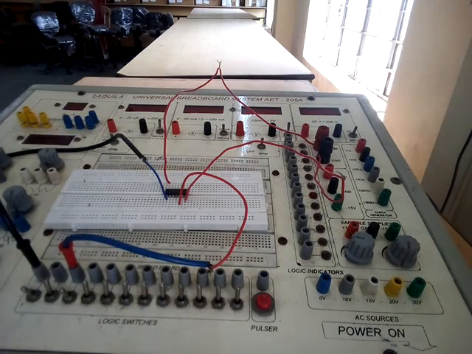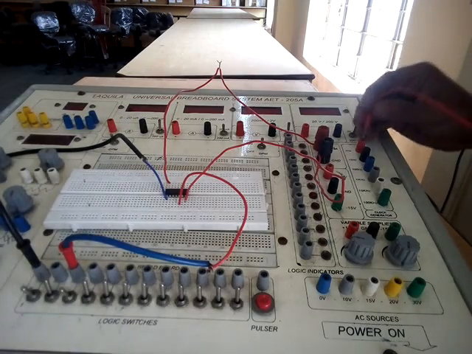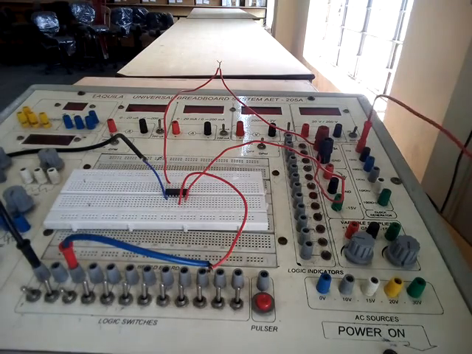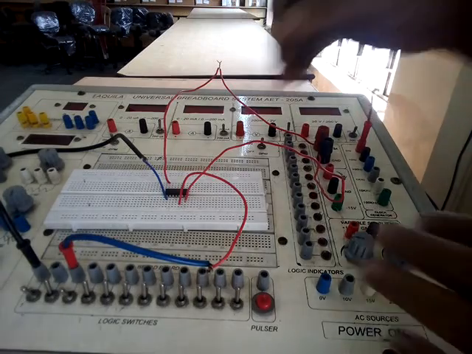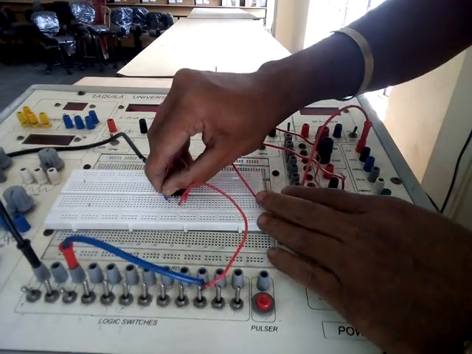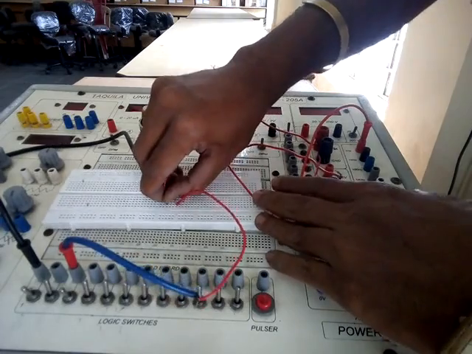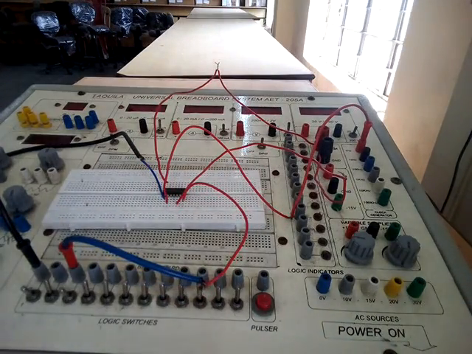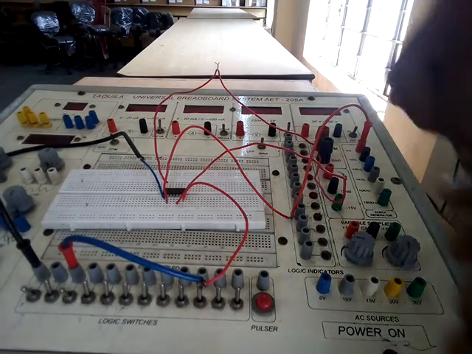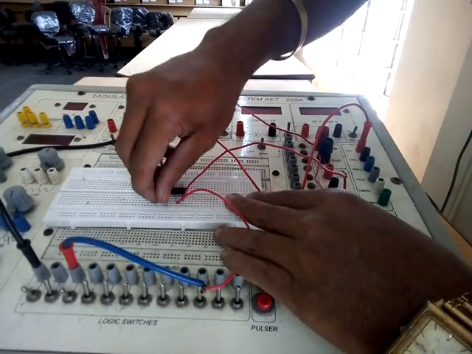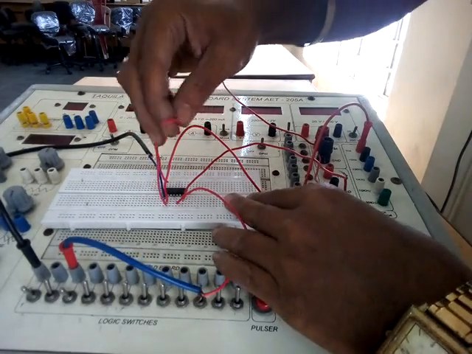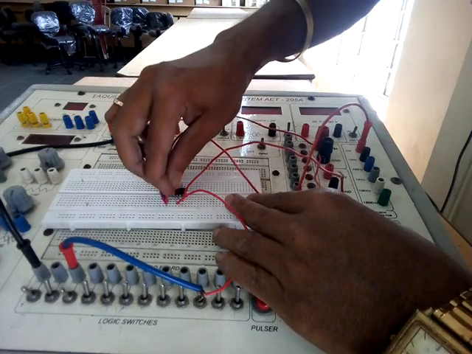Next, there is a clock pulse. We connect 1 Hz clock from the kit to pin number 2. Pin number 2 and 4 are shorted by the connecting wire.